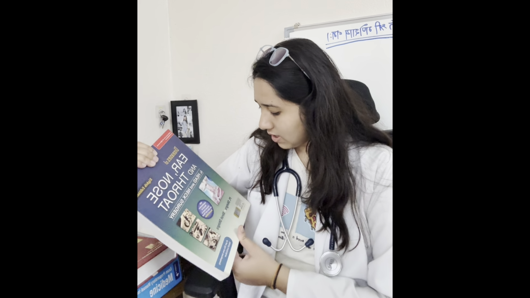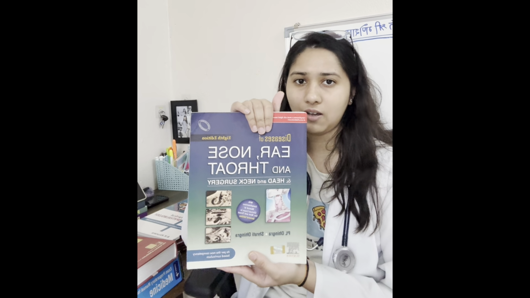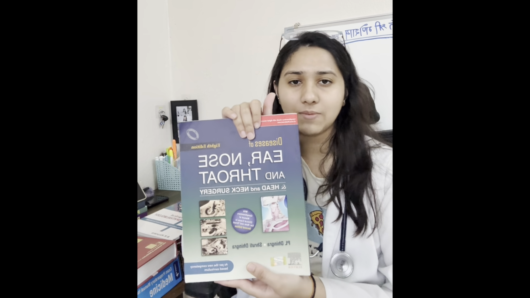Some topics you can refer from book also. So I used this book, that is Diseases of Ear, Nose and Throat by PL Dhingra and Shruti Dhingra. So that is basically Dhingra that हमारे कॉलेज में बहुत सारे लोग पढ़ते हैं और मैंने भी इसे पढ़ा था.